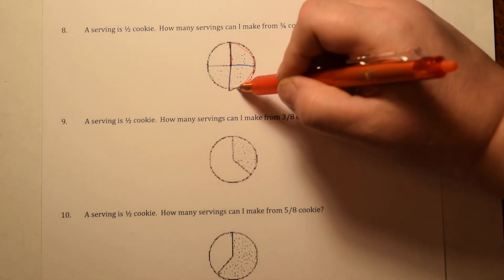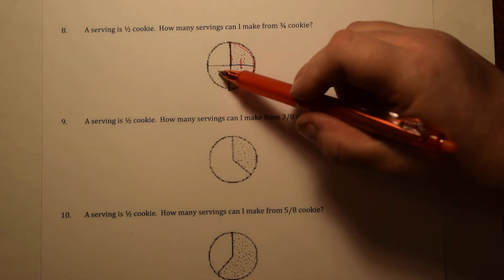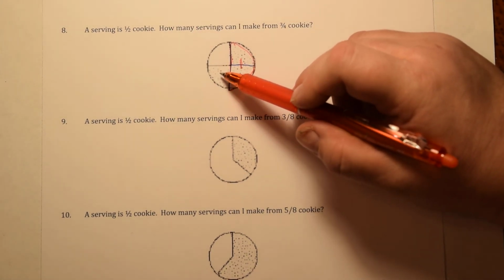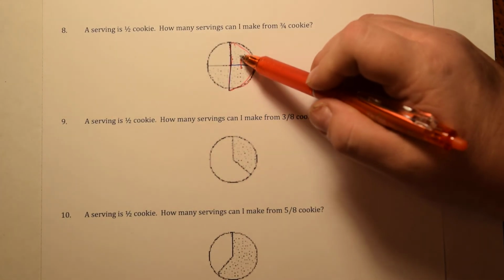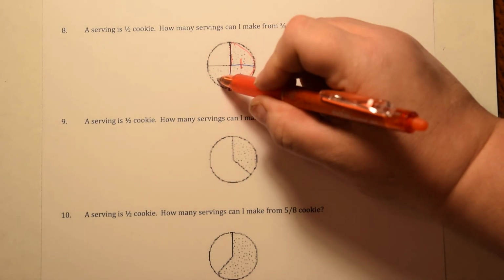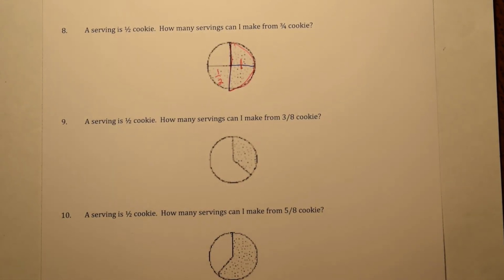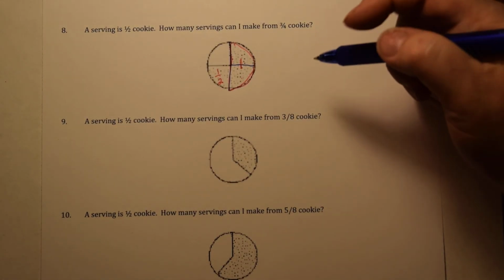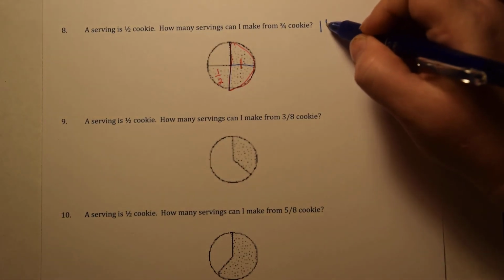A half a cookie is 1 serving. So that's 1 serving. But then we have a little bit more. Well, we have 1/4, but it takes 2/4 to make 1 serving. So we have 1 out of 2 needed. So this would be a half a serving. So our answer would be 1.5 servings.